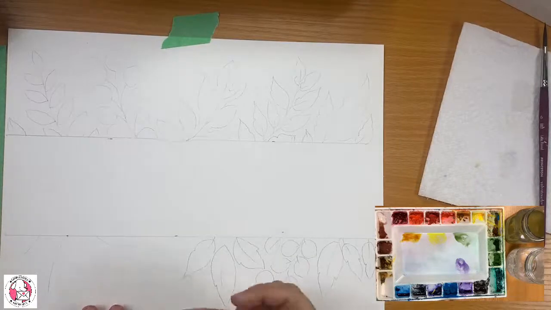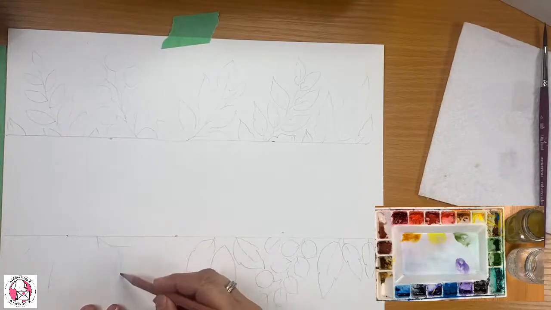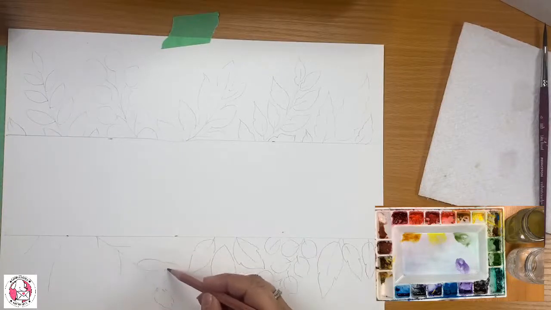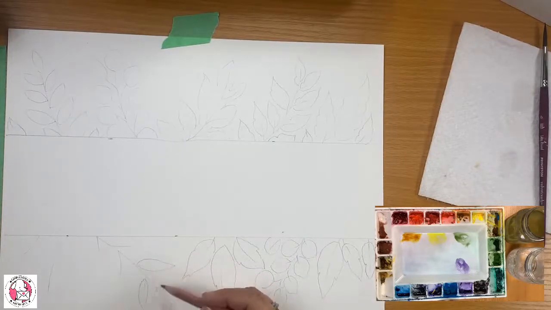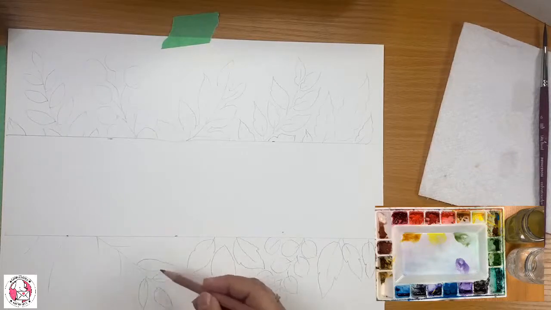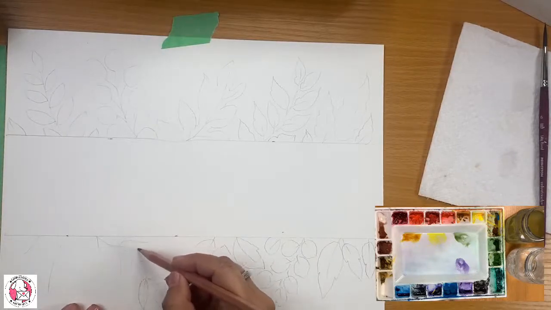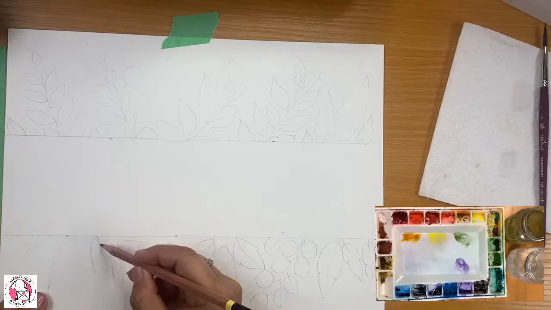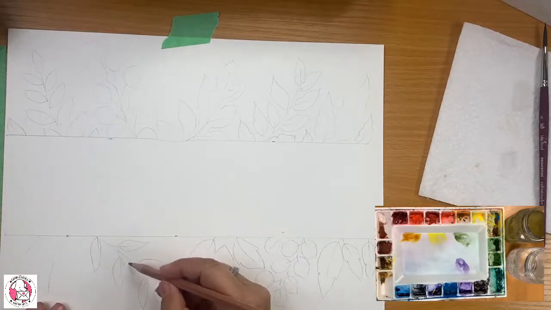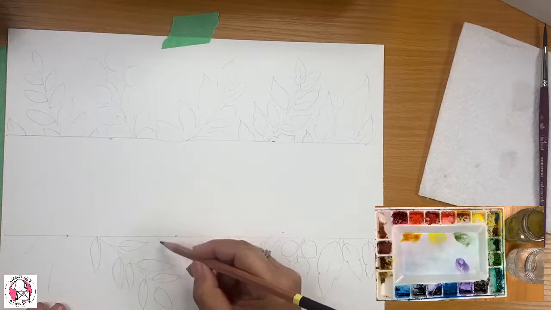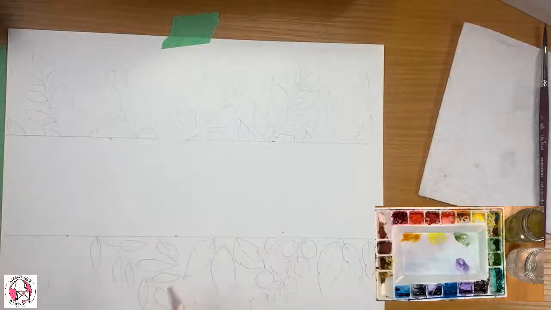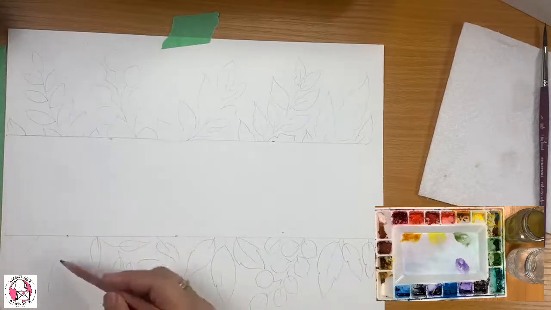Okay, let's keep moving. 1, 2, 3, 4, 5, and the last one. So this one, I want to have it long and skinny. And you can even add more. When I'm doing a drawing or a painting, I like to be more open-minded in the sense that I can change my design. It doesn't need to be perfect. Whatever I'm doing, I need to start feeling the painting, feeling the colors, feeling the shapes.